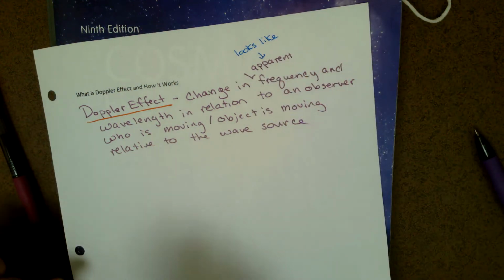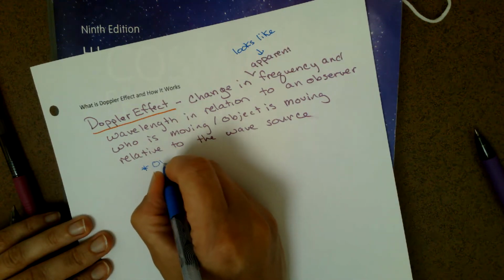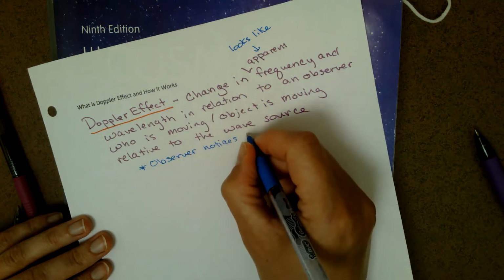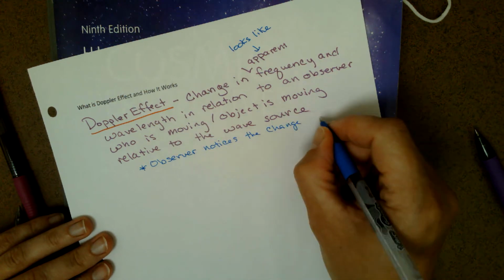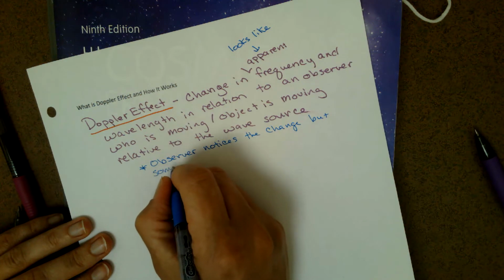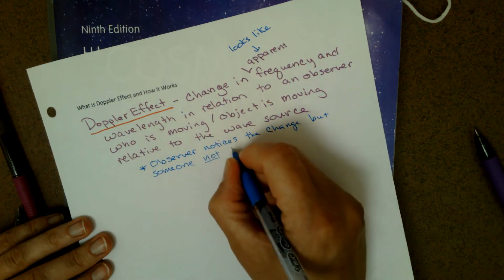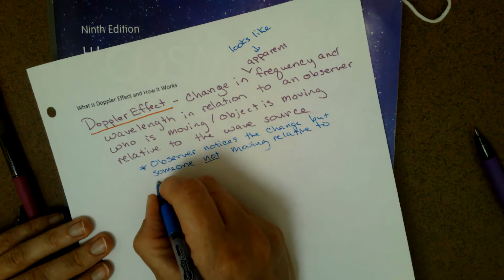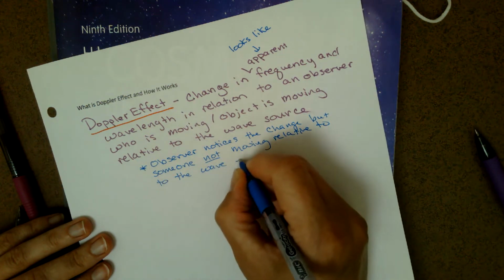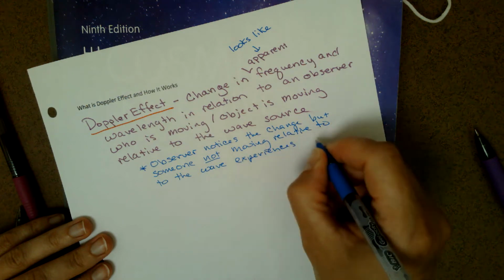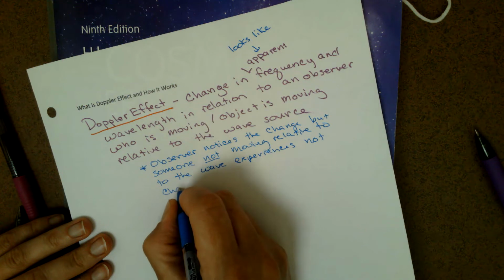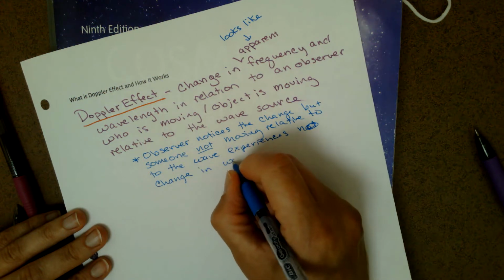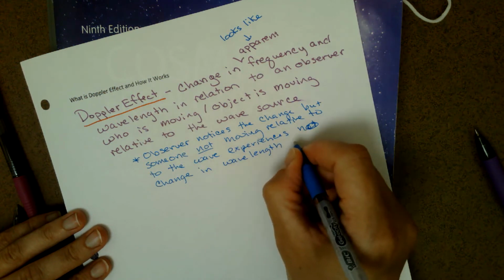What we mean by this is that the observer notices the change, but someone not moving relative to the wave experiences no change in wavelength or frequency.